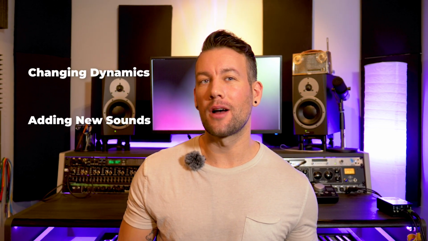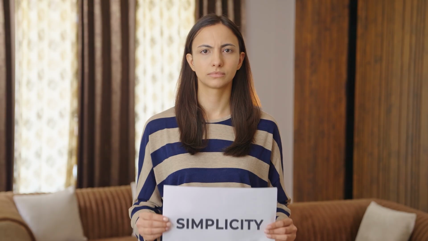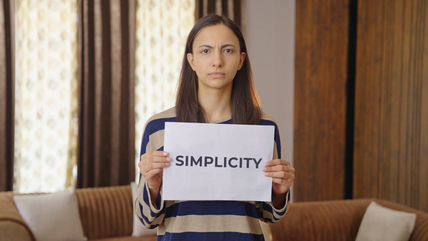Creating a compelling loop song form requires balance. The key is to introduce variations like changing dynamics, adding new sounds, or altering the rhythm to keep the listener engaged. Remember, simplicity is your friend, but don't be afraid to experiment.